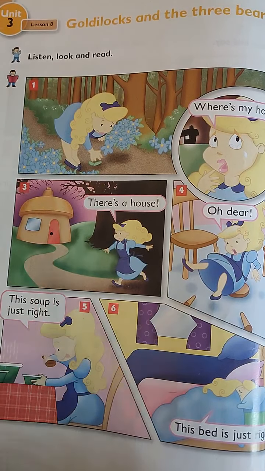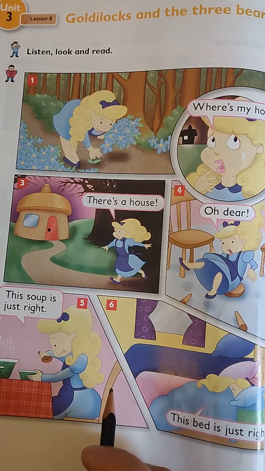Picture 4. Goldilocks goes into the living room. She sees 3 chairs. Big chair, middle-sized chair, and a small chair. She sits on the big chair. Ow! She says.